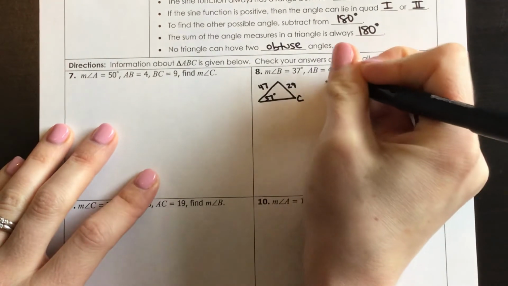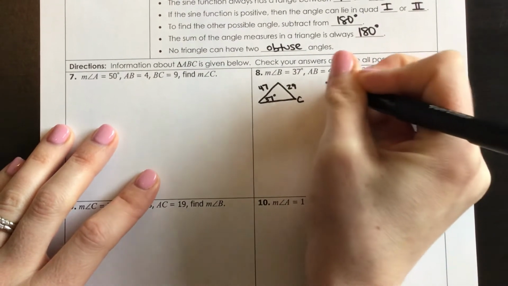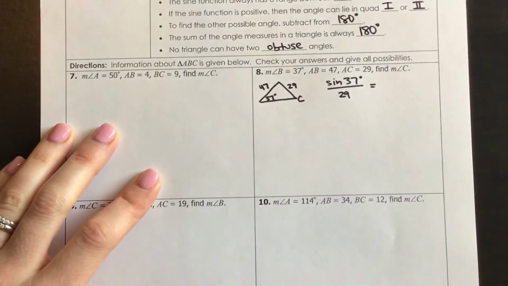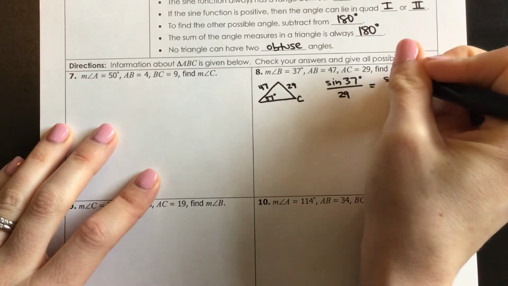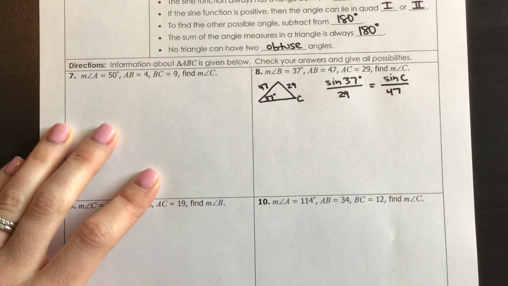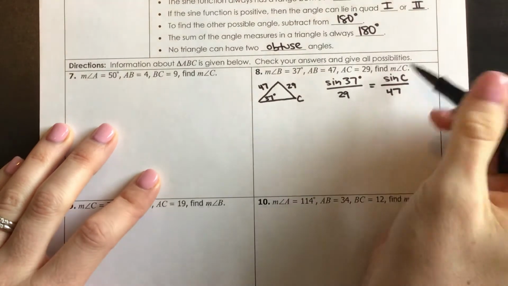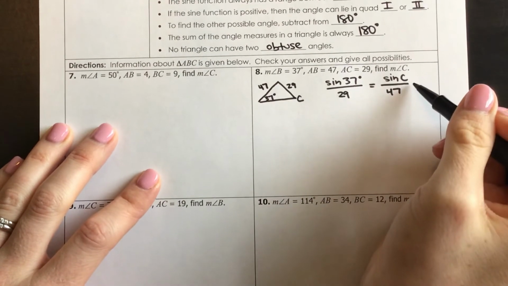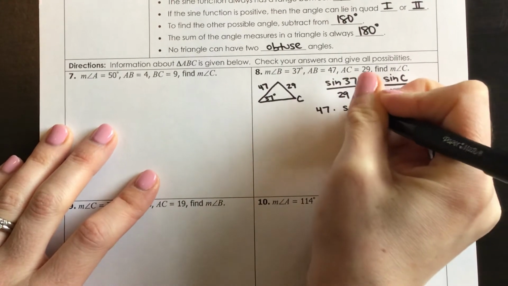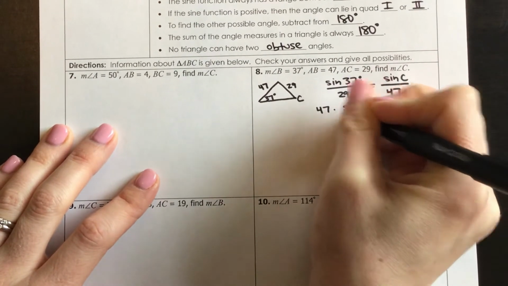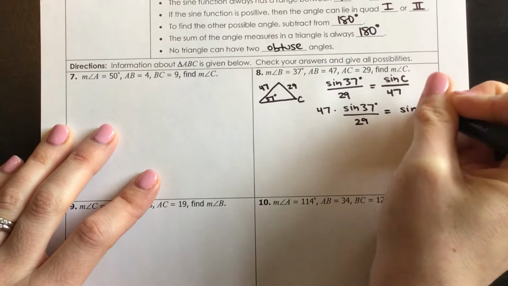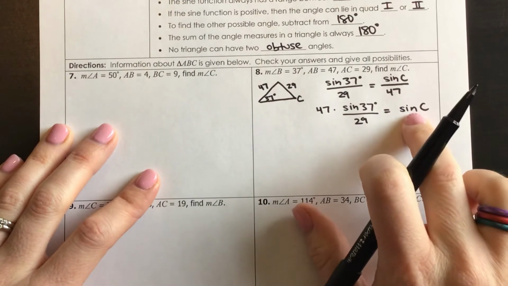So we set up the sine of 37 degrees divided by the side length of 29 equals, and we're looking for C. We do have its opposite side, so we can do the sine of C divided by 47. All right, so we don't quite cross multiply here because we just need to get the C by itself. We just take the 47 and multiply it over to the other side, to the left, and that leaves sine C by itself. So this is kind of what we're solving for right now.